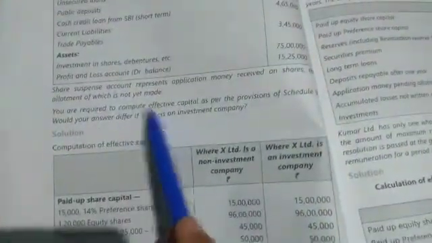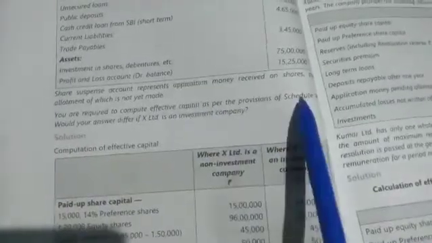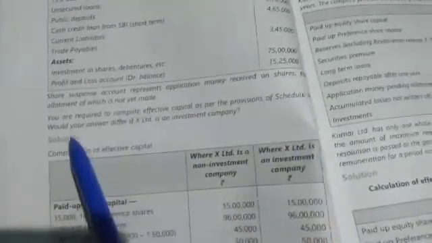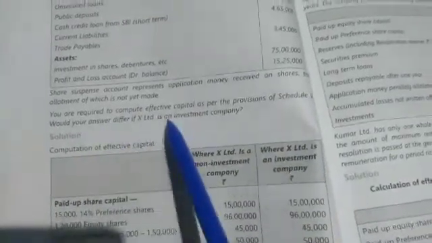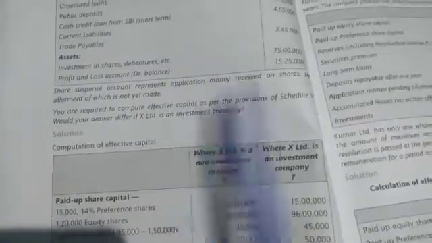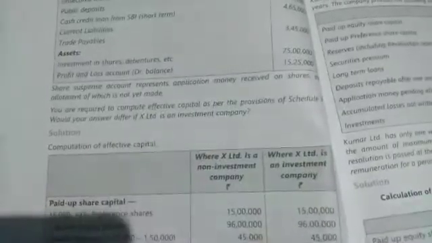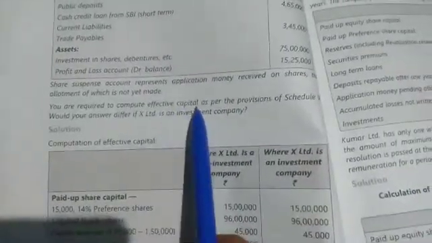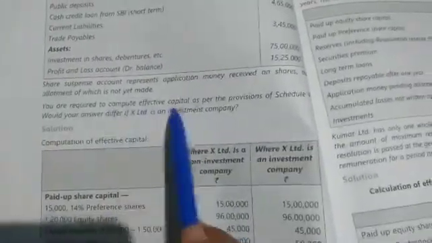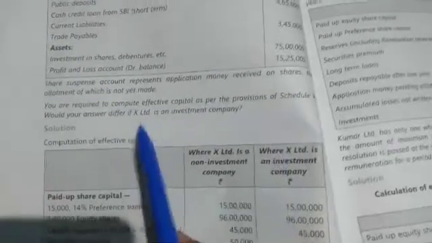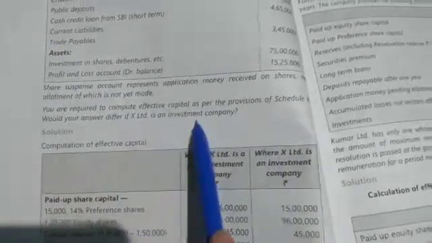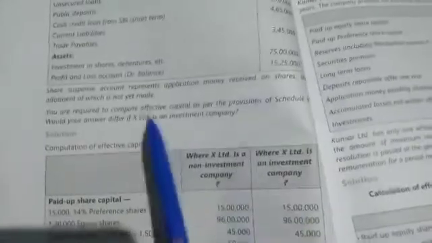And you are required to compute the effective capital as per the provisions of Schedule 5. Would your answer differ if X is an investment company? So they are asking us two things. We have to calculate the effective capital, and will our answer change if X Limited is an investment company. First, we'll see what is effective capital.